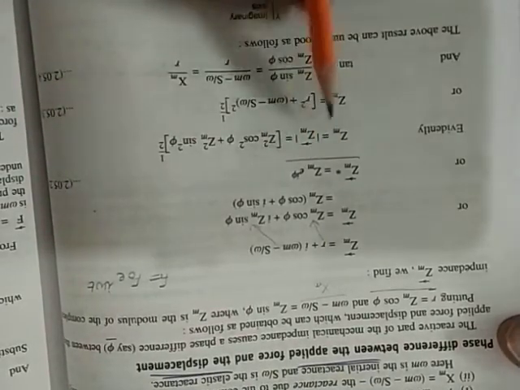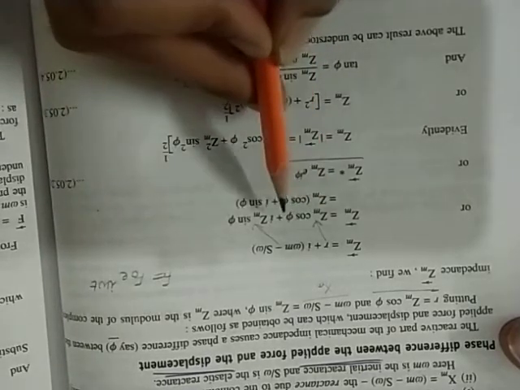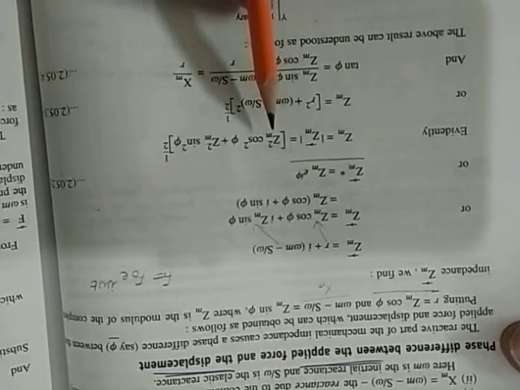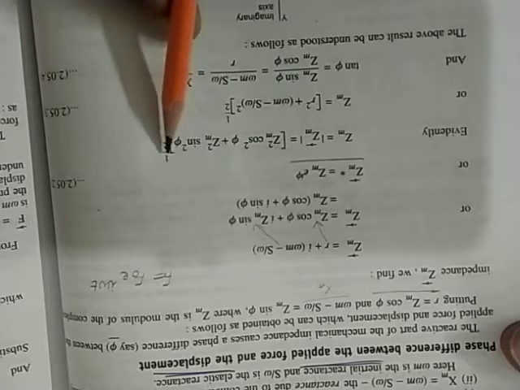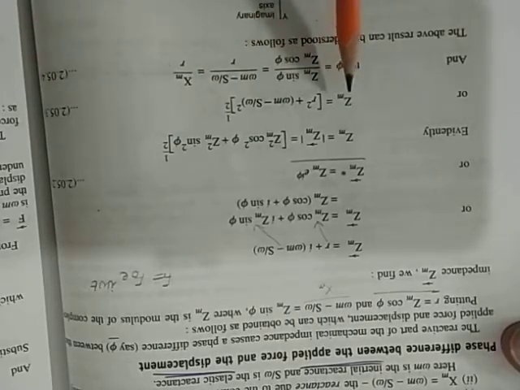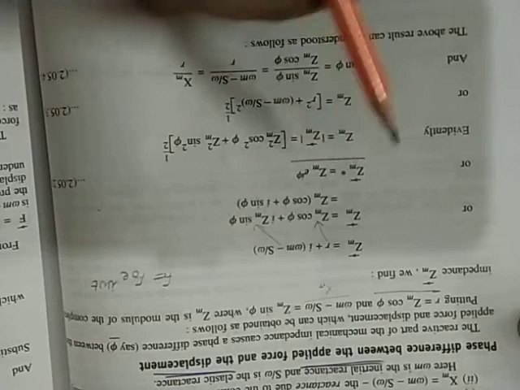And the magnitude of the Zm would be given like this: suppose this is p plus iota q, and the magnitude is p square plus q square under root. So Zm square cos square phi plus Zm square sin square phi whole raised to power 1 by 2. So this Zm is the magnitude of the complex mechanical impedance. Over the whole, this Zm is complex, but this is the magnitude of that function.